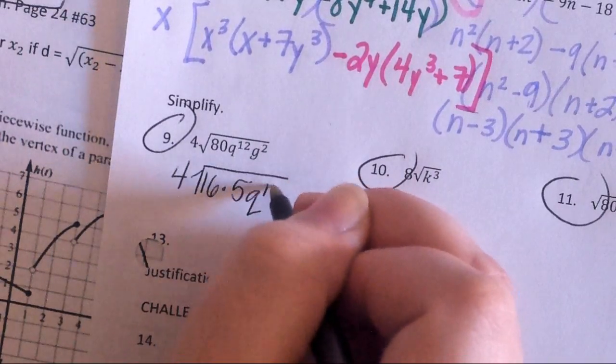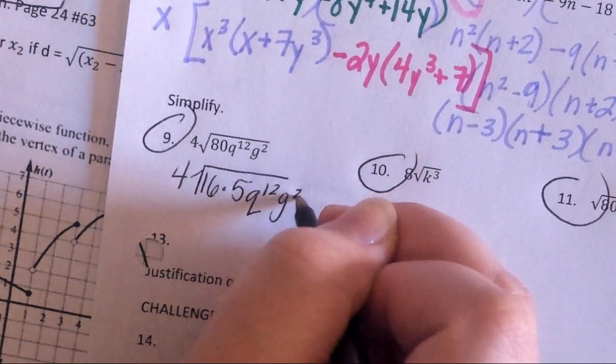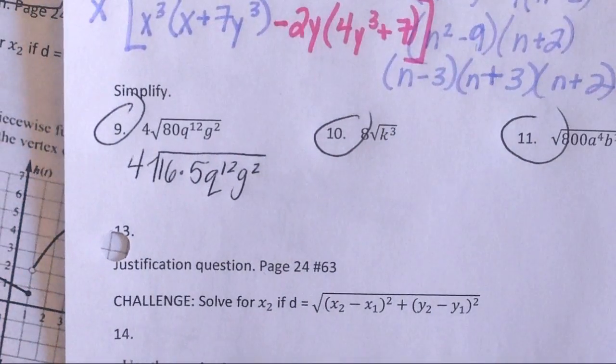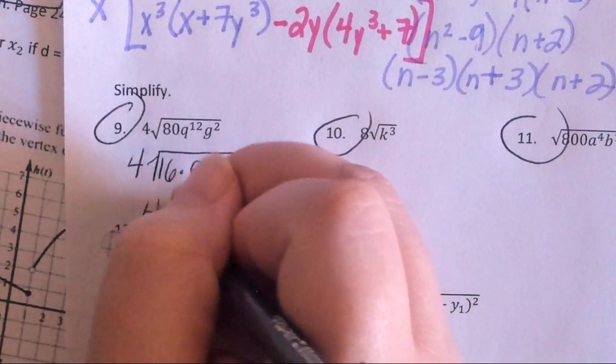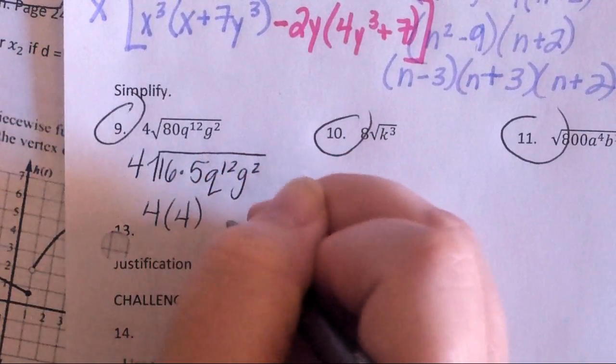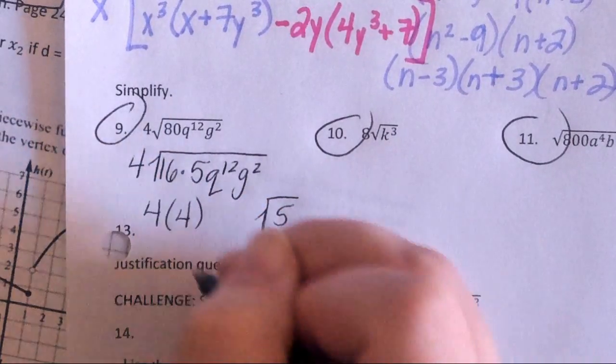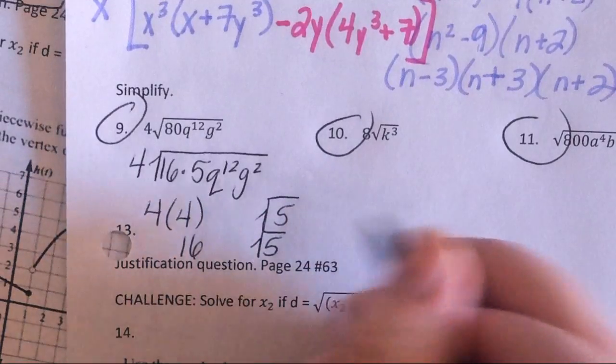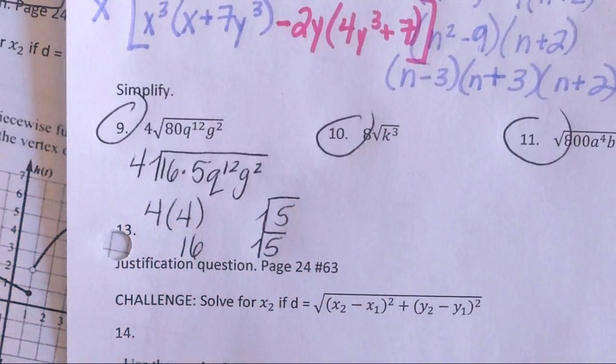We'll deal with those exponents in just a second. I know the square root of 16. What's the square root of 16? 4. Jessica said it first. She can get her point. So a 4 comes out of the radical. There's a 5 under the radical. So my final answer has a 4 and a square root of 5, and then some sort of variables in between. So now let's deal with the variables.